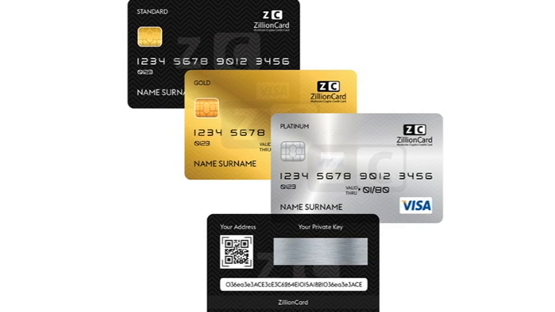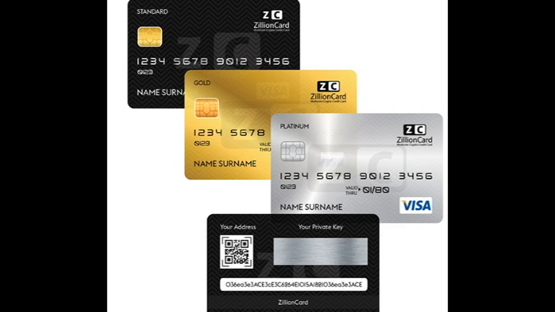Participating merchants will accept your card just like a regular debit/credit card. These cards can also function as reward cards to accumulate points and other incentives.